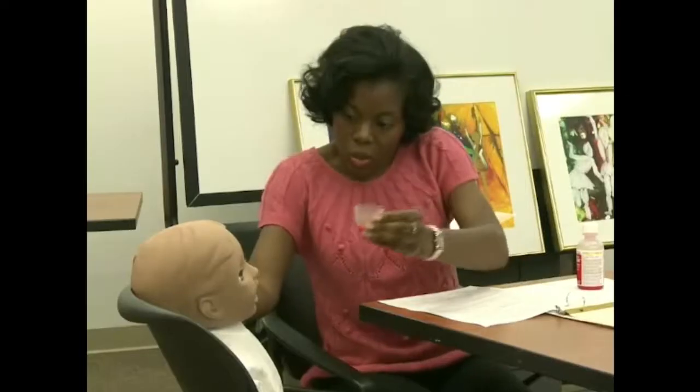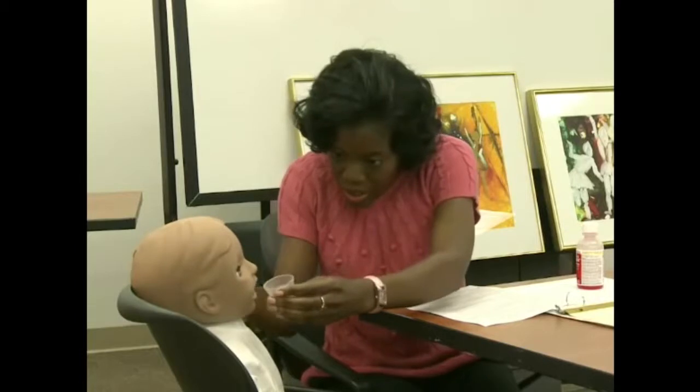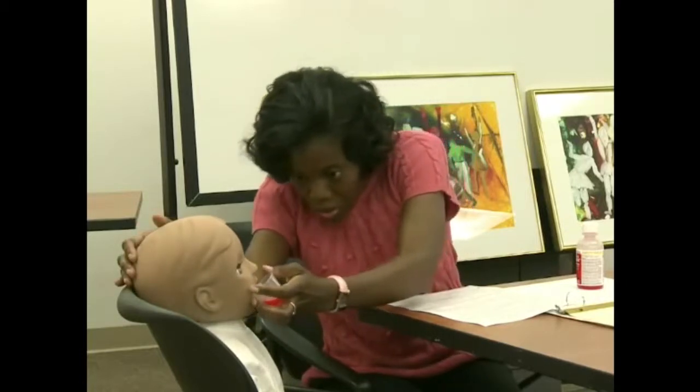For medications given by eye or by ear, be sure you're about to give the medication in the correct eye or ear. Give the medication following the instructions in the procedure guide. We'll review the specific steps for giving medication by each route later in this course.